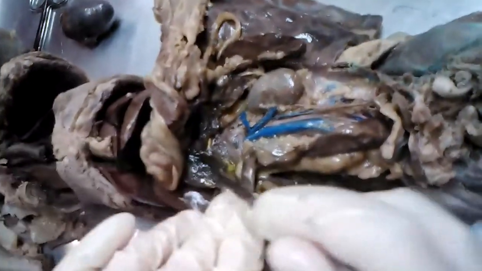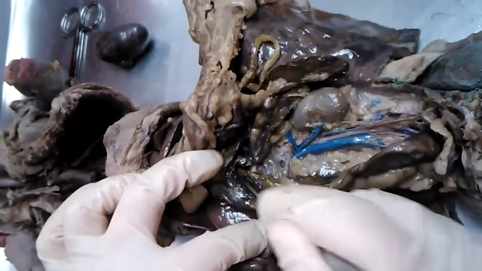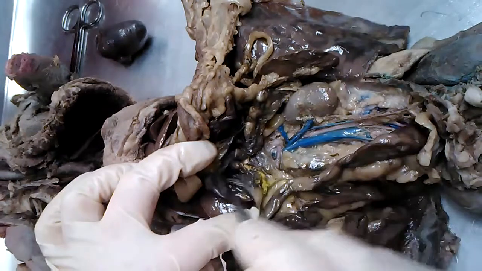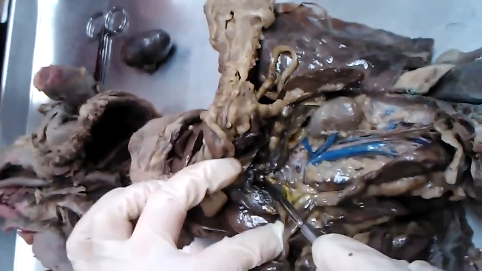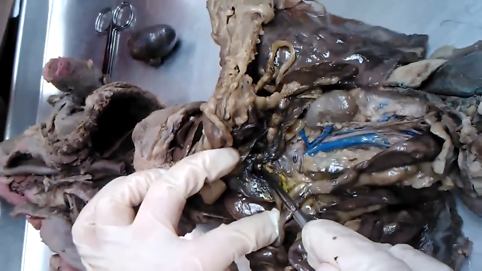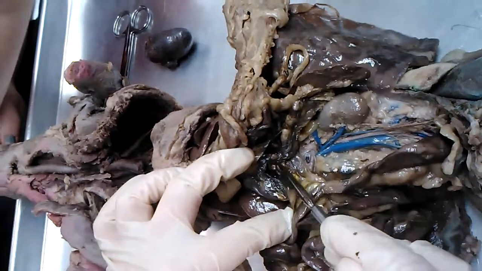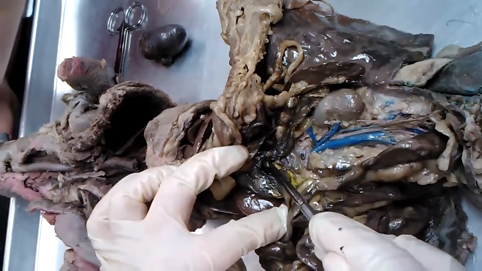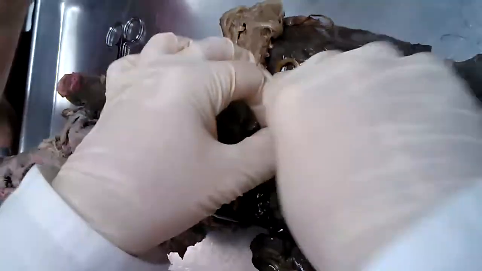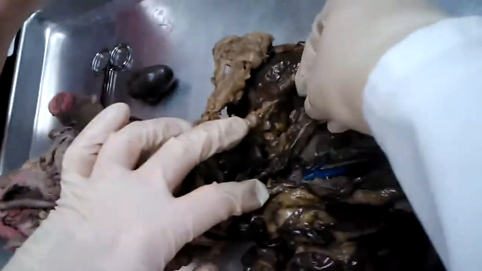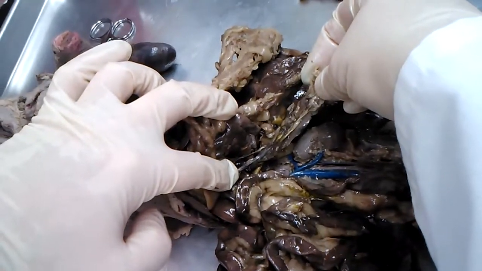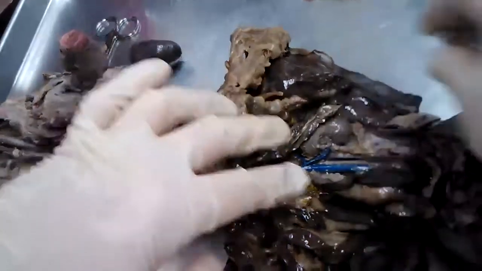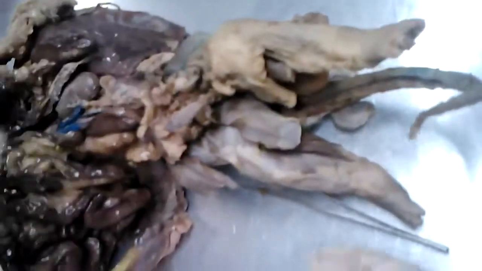Then we have this big yellow structure up here too as well, don't forget that. This big yellow vein here, this is the hepatic portal vein, or you can call it the portal vein, just don't call it the hepatic vein. So either hepatic portal or portal vein. And then the structure I'm holding right now in my hand, long and kind of black, that's the pancreas. Another nice organ we find down here. So that's pancreas.